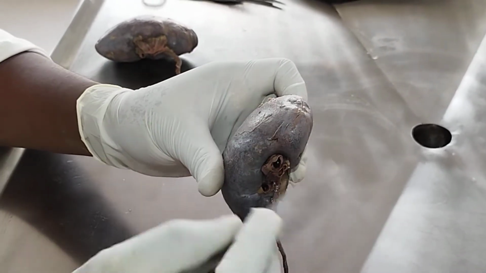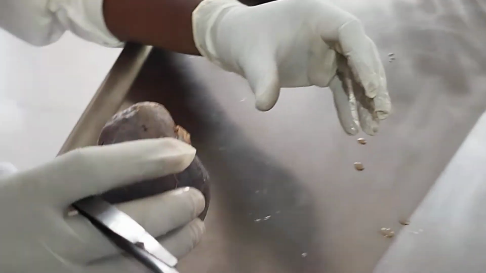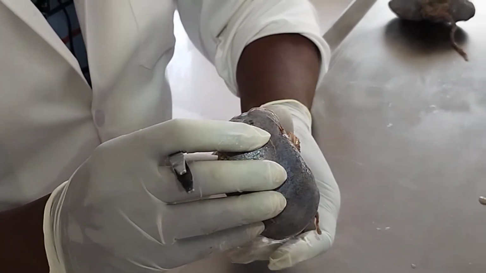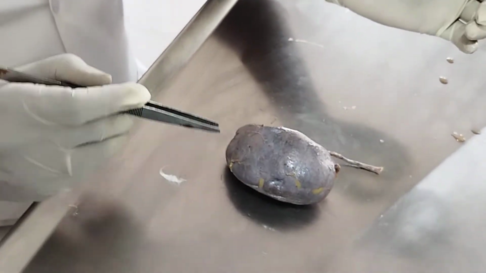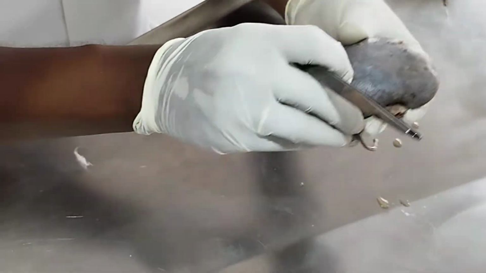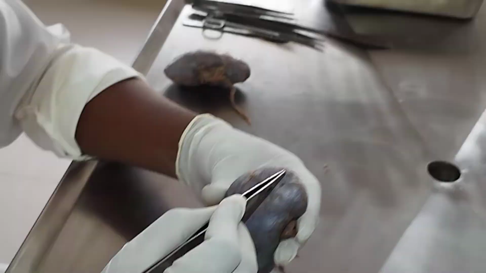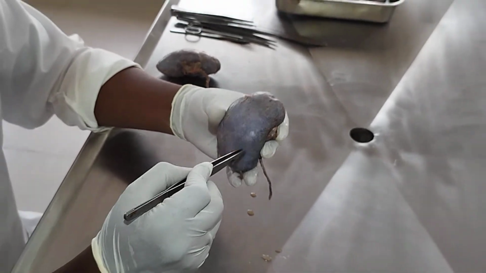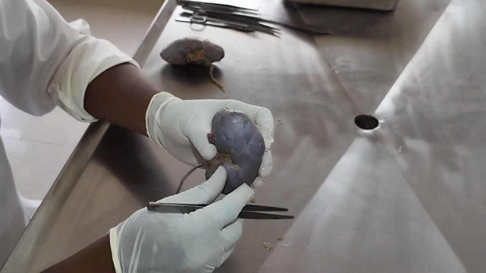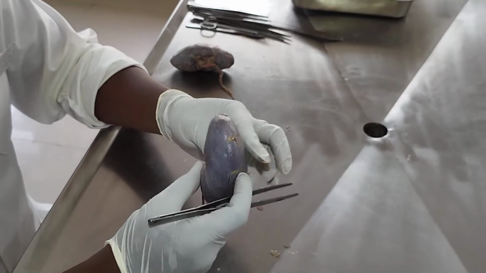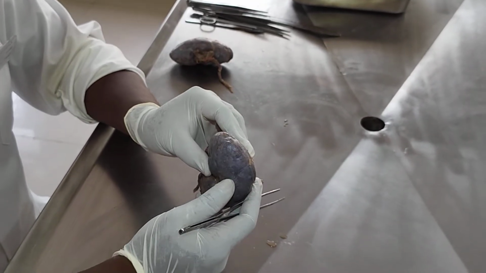Now with these features, you can identify the side of the kidney. So when I pick up this kidney, let me first identify the surfaces. This is the anterior surface because it is convex. Now this is the posterior surface, which is flat. So I know which is the anterior and which is the posterior surface.